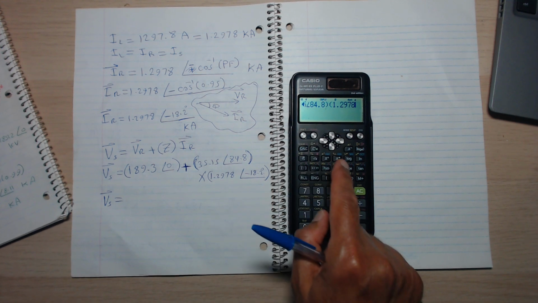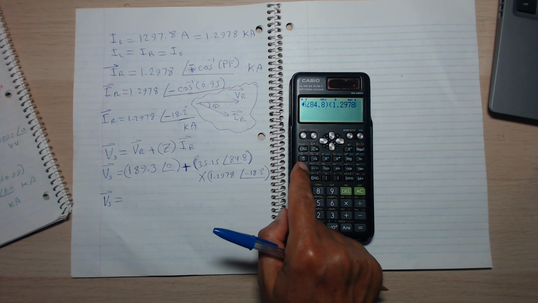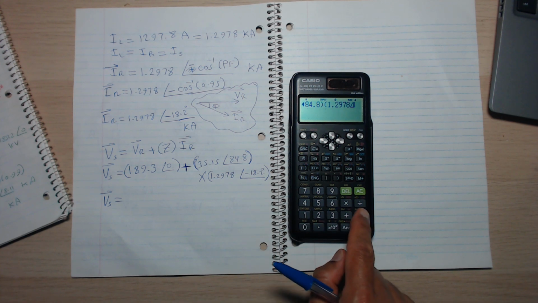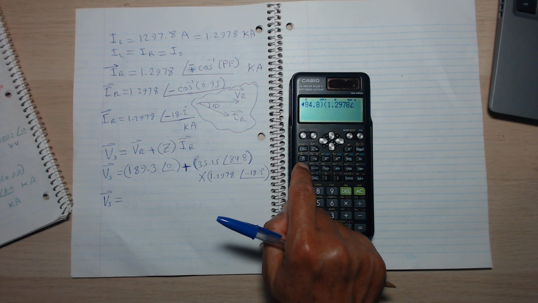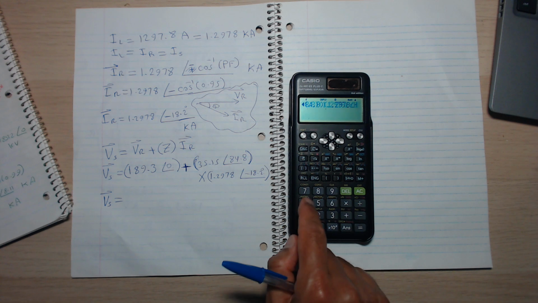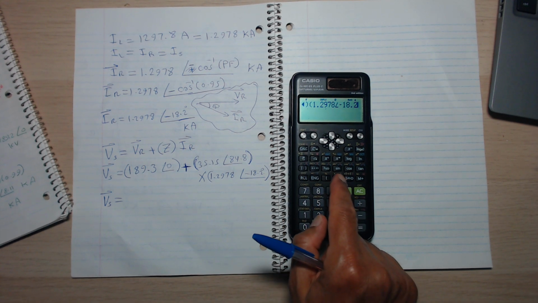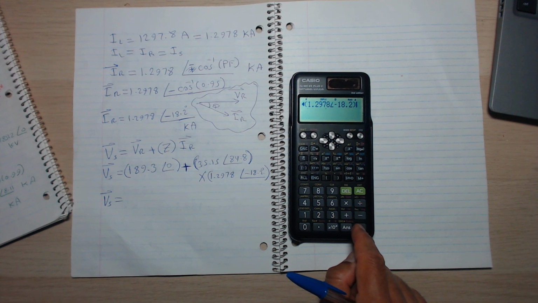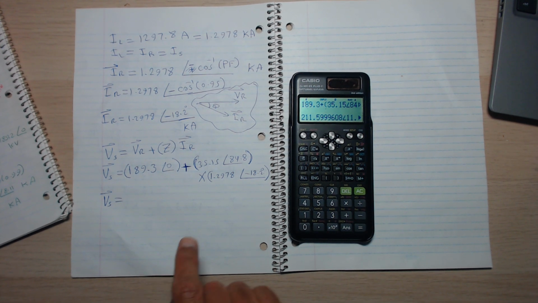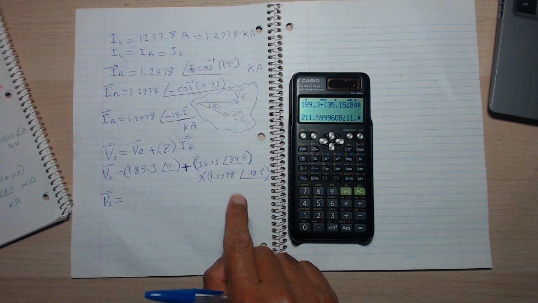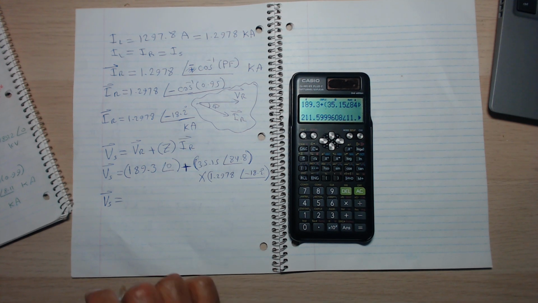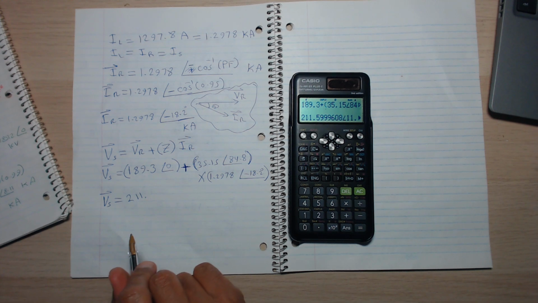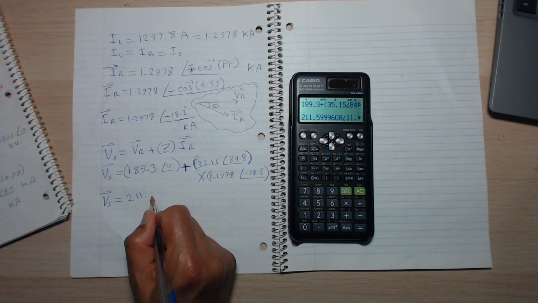1.2978 angle negative 18.2. For negative, do not use this negative sign, use this one. Negative 18.2. Close the bracket. When you hit equal, you will have the answer immediately, right away in polar form, because we set the calculator to give you the answer in polar form.